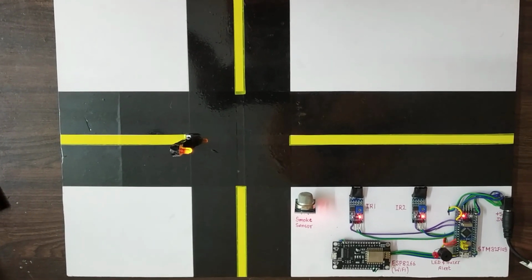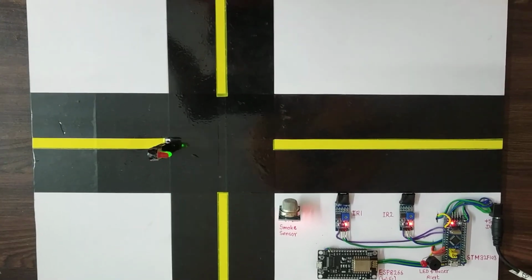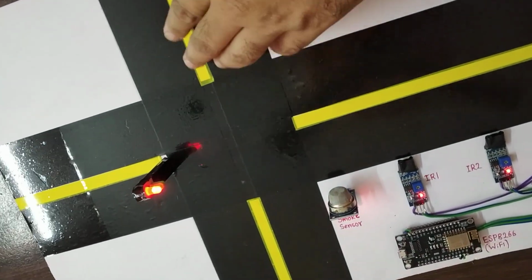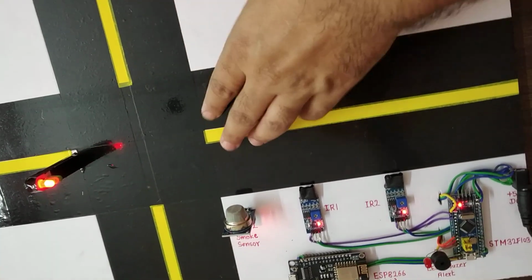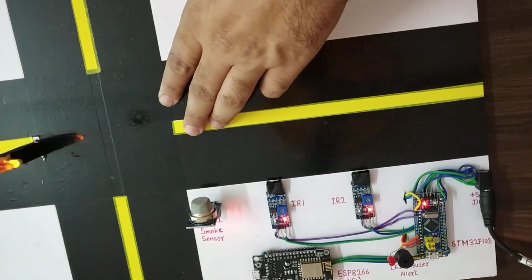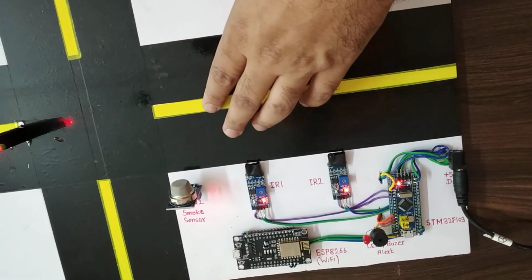This is the project of density based traffic control and accident detection system, in which this is the traffic signal with three red, orange and green LEDs, and this is the smoke sensor which detects the extra smoke, and the IR sensor to detect the traffic density in three levels.